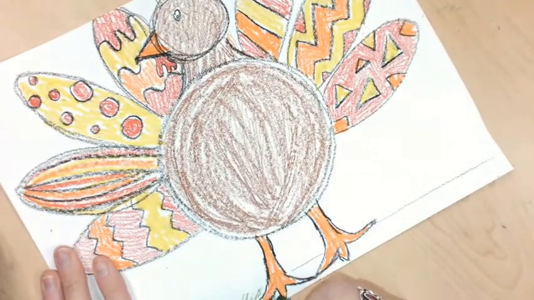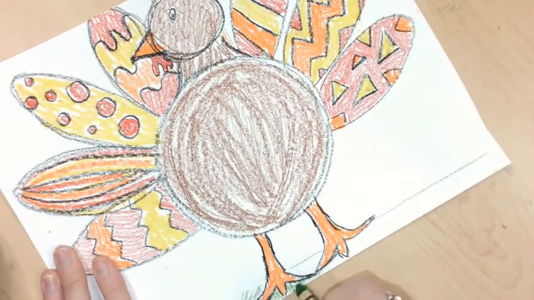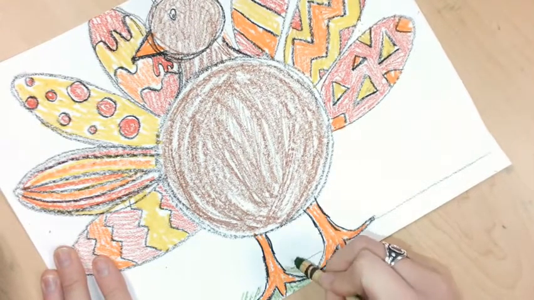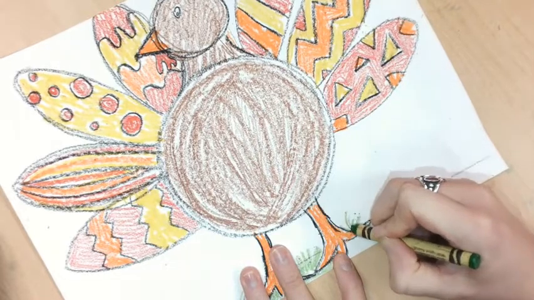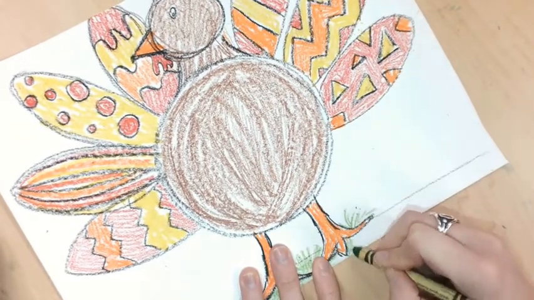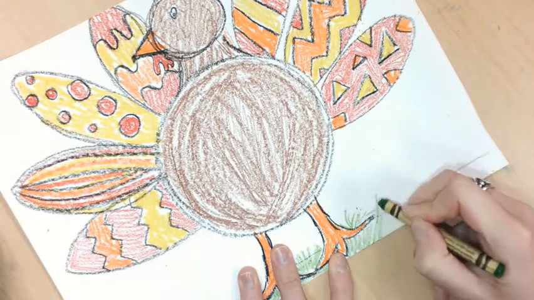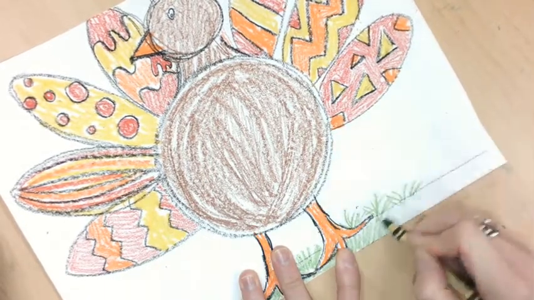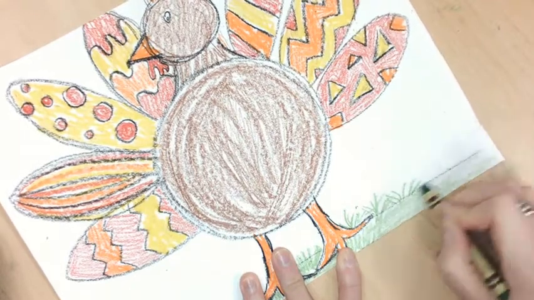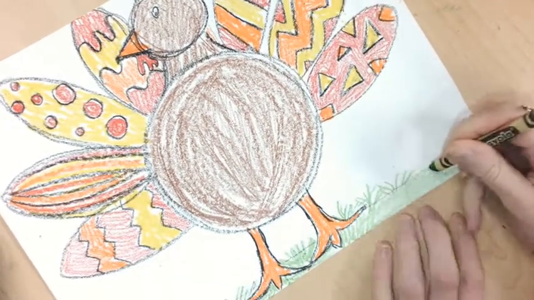All right, so now what I'm doing is I'm adding a background, and you can do whatever you want in your background. If you want to add some trees and some nice fall leaves on the ground, you can do that. I'm just going to draw some grass for my turkey to stand on, and then I'm going to draw blue sky in the background. But make sure you add something in your background because it'll really add to your picture.